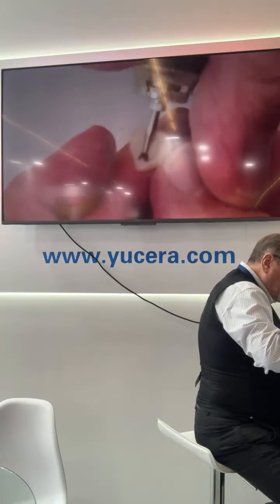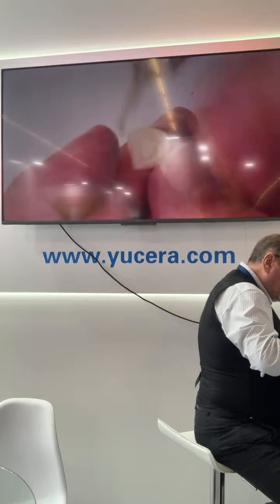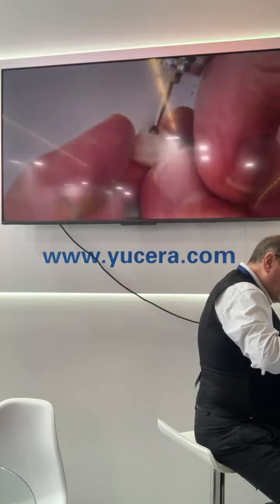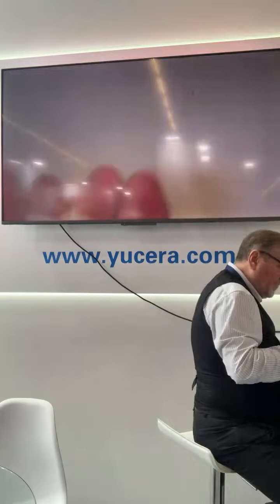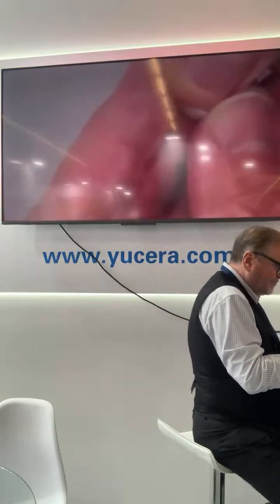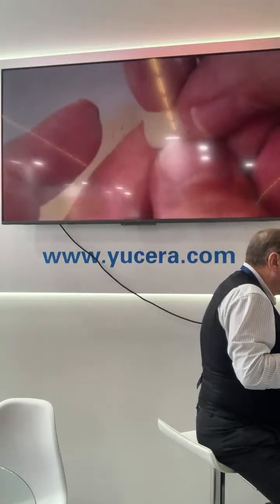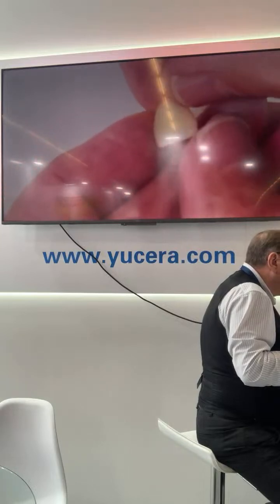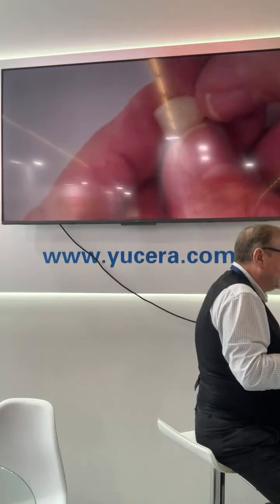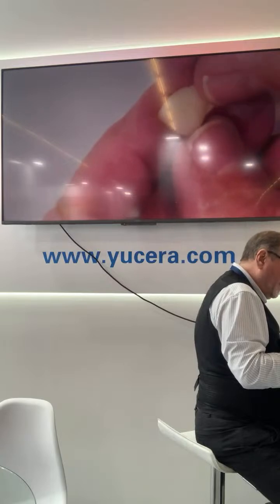And also this area. Okay. Here is good, here is good effect, you see.